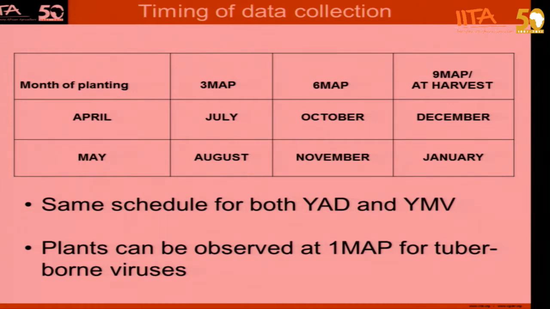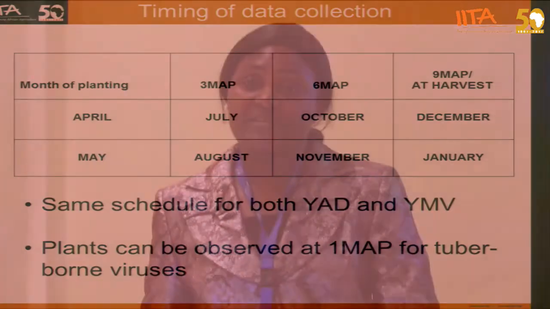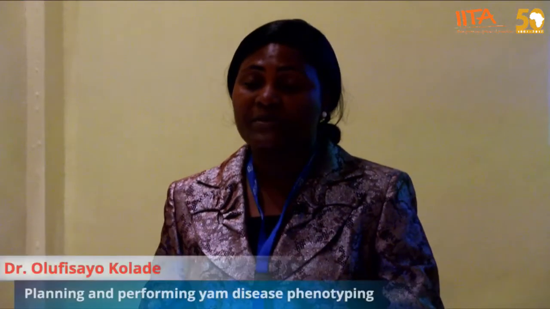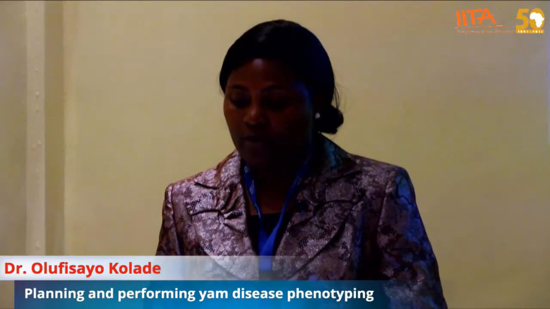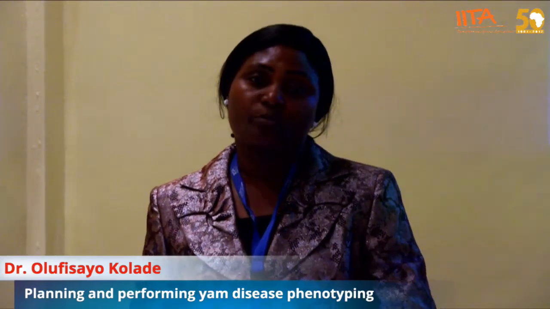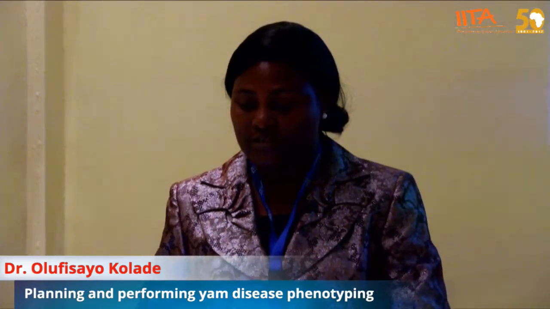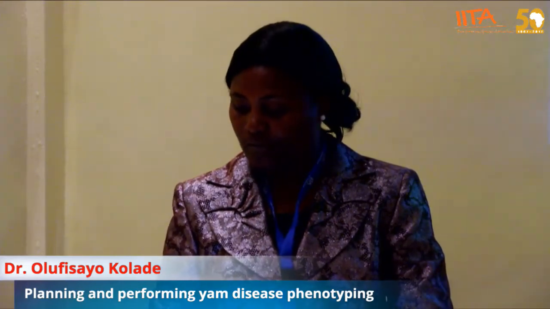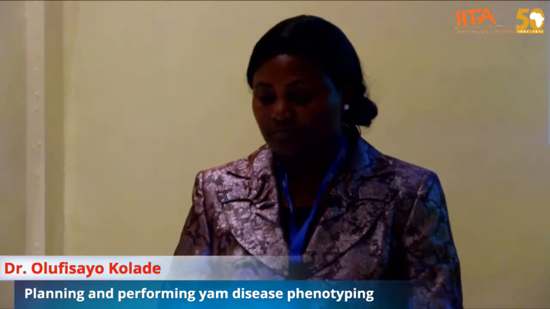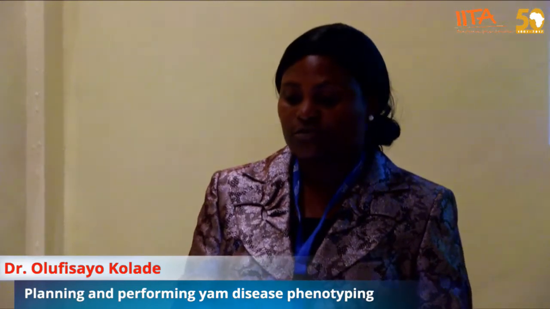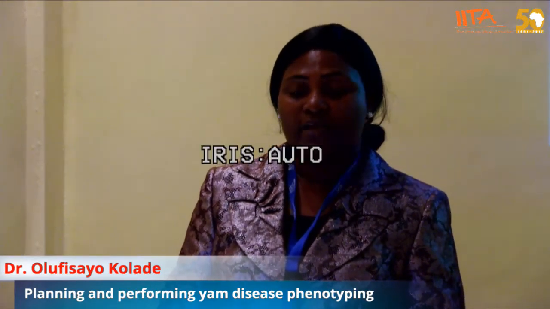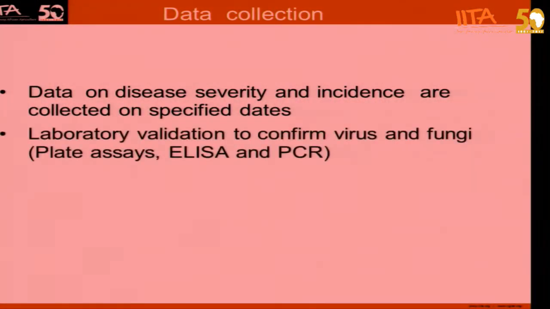And it's also essential that you observe at 1 month after planting, especially for the virus disease, so that you can recognize tuber-borne disease or seed-borne diseases if you are using botanical seeds. For the data collection, you collect data on disease severity and on incidence on the specified dates.